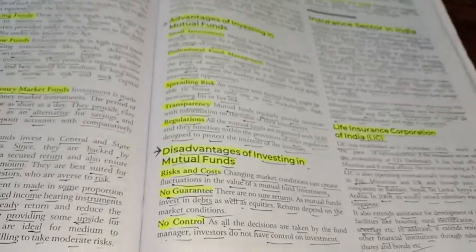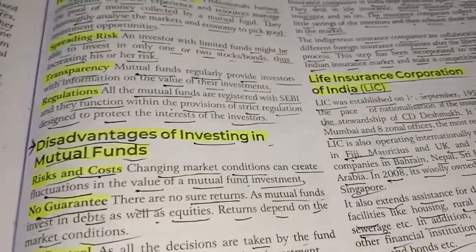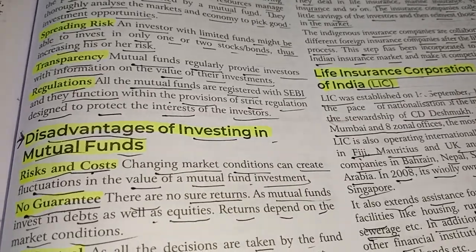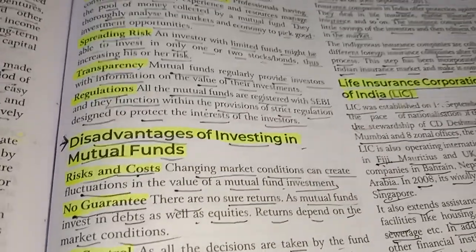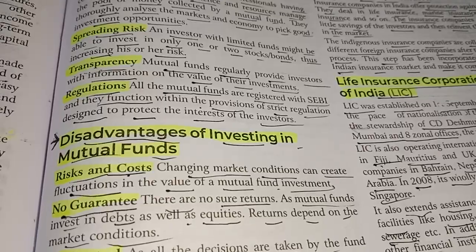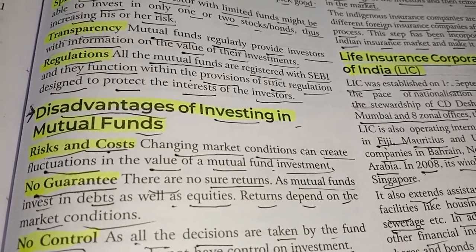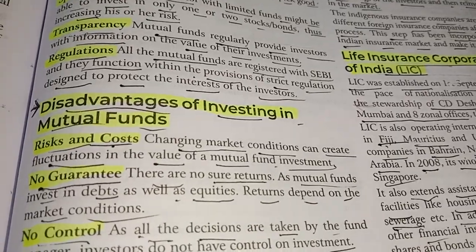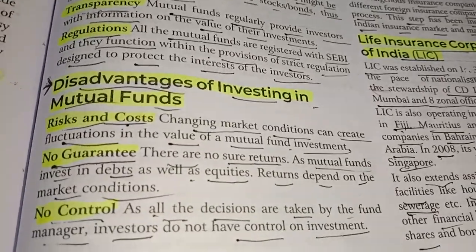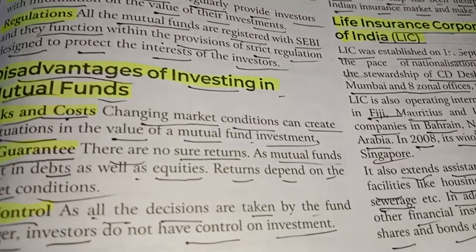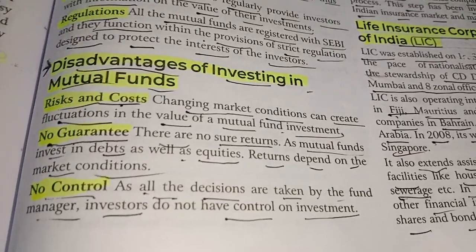Disadvantages of investing in mutual funds. Risk and cost. Changing market conditions can create fluctuations in the value of a mutual fund investment. No guarantee. There is no sure return as mutual funds invest in debt as well as in equities. Returns depend on the market conditions. No control, as all the decisions are taken by the fund manager.